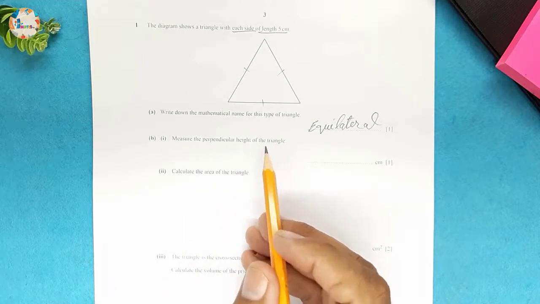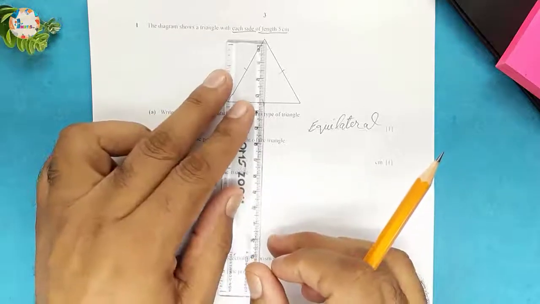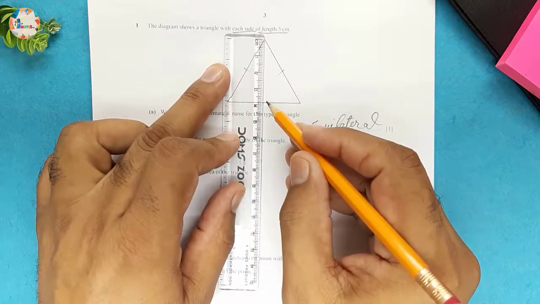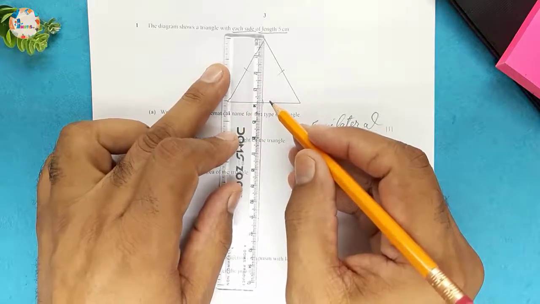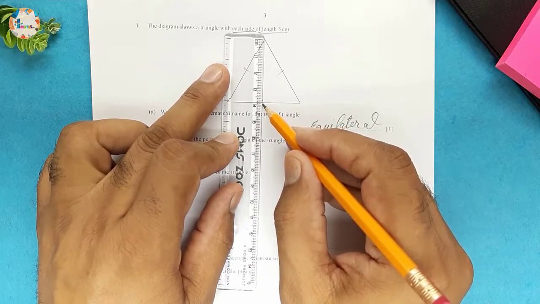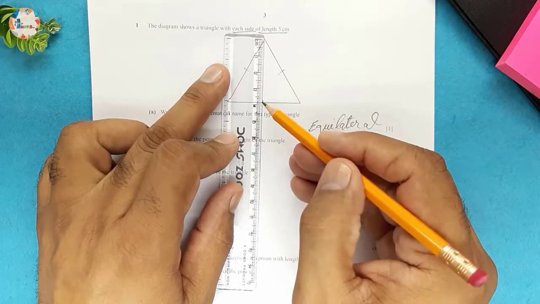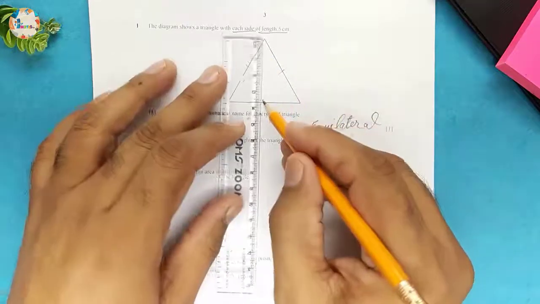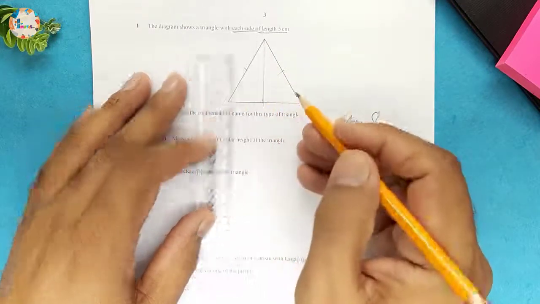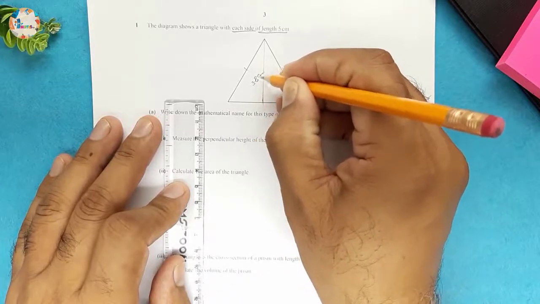And measure the perpendicular height of the triangle. So the perpendicular height we can measure. If we take it from here, this is basically a published paper, which is a little reduced one. So this is giving us roughly 3.8. If we draw a small line like this one, this is 3.8 centimeters.